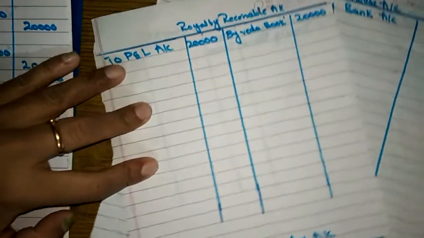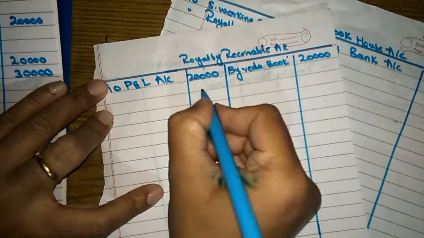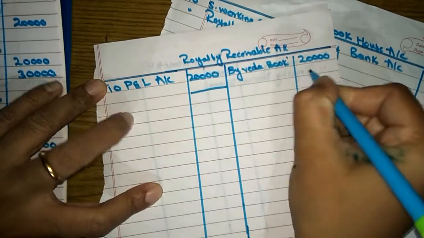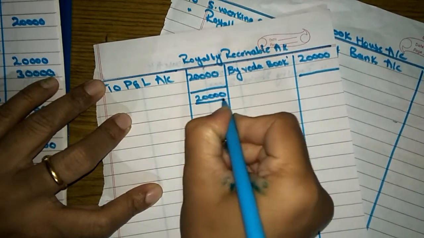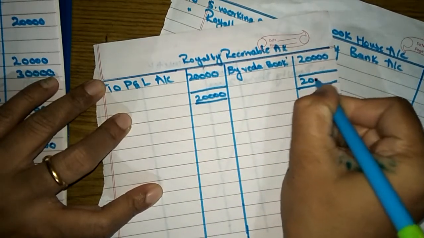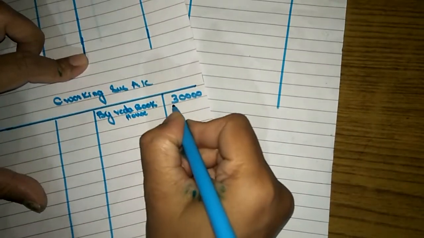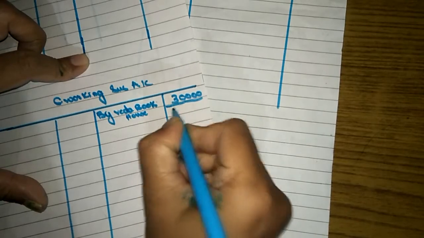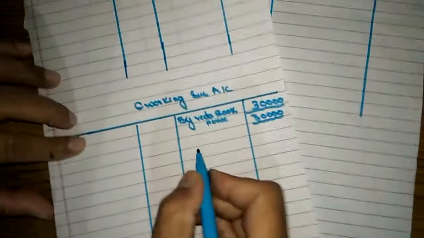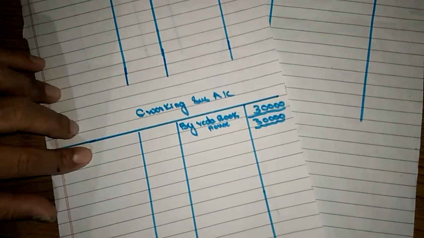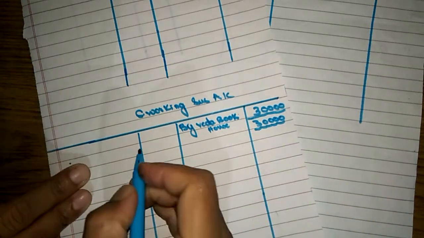So the first entries are over, first year. So how much? 20,000. So let's close this account also. It says 30,000. So this is a suspense account which has to be adjusted when there is a surplus payment.